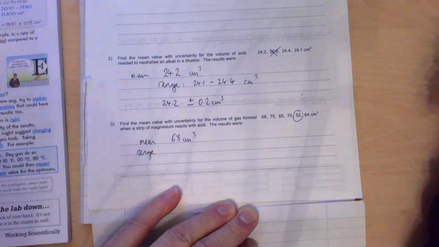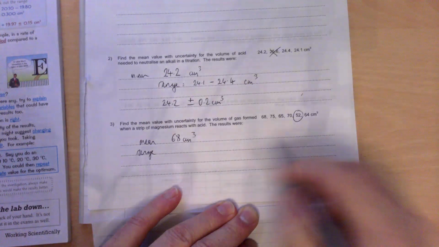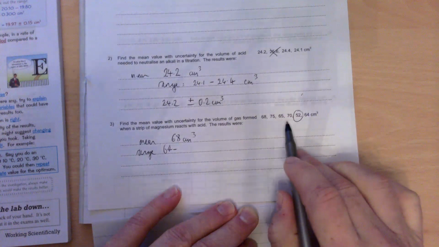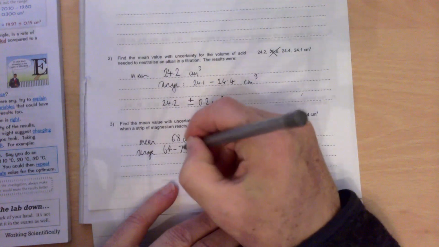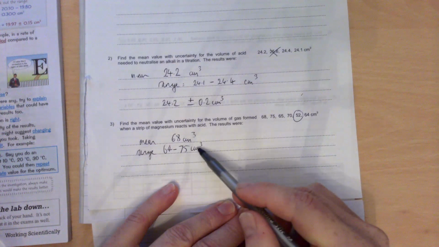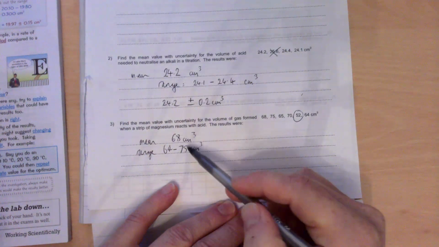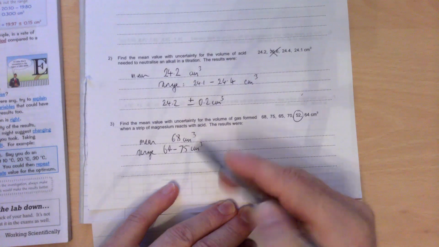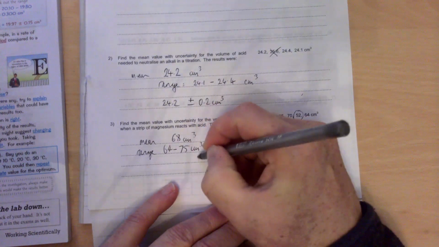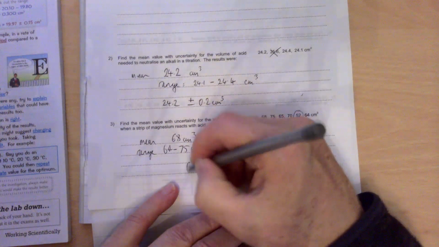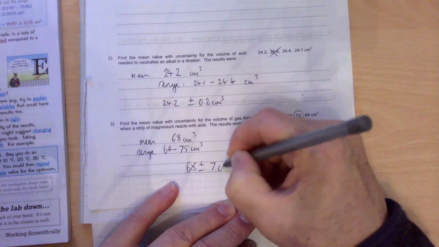The range, and I would work all this out on your exam paper. Show the examiner you know what you're doing. The range is therefore from 64 all the way up to 75. And it's a weird one, it's got an odd number there, divide that by 2, you get something and a half. What do you do next? Not that clear. But from mean to the extremes of the range is 4 centimeters cubed and 7 centimeters cubed. So the answer, the uncertainty is plus or minus 7 centimeters cubed. So it's 68 plus or minus 7 centimeters cubed.